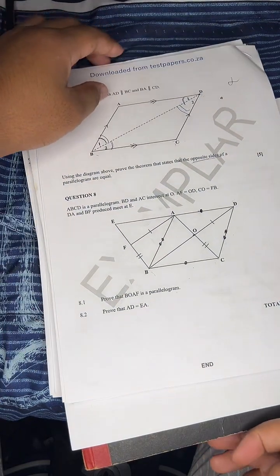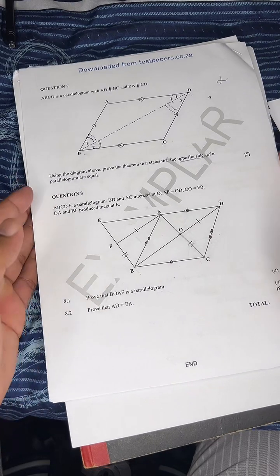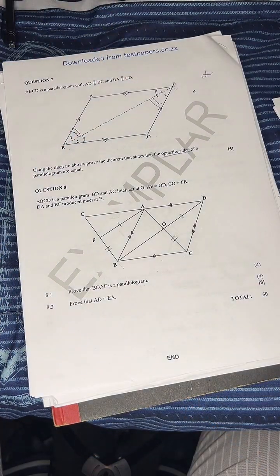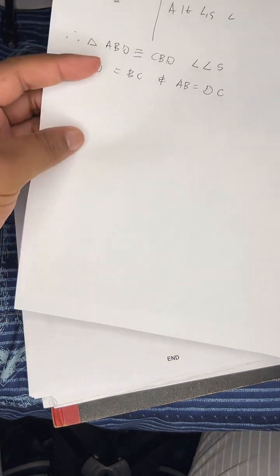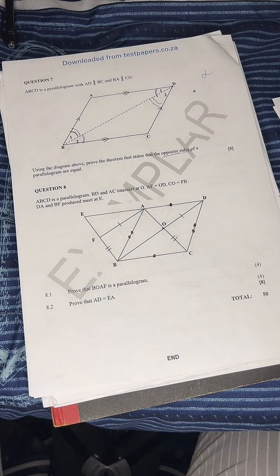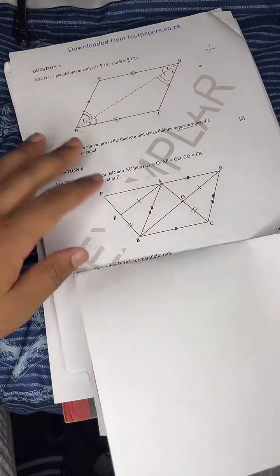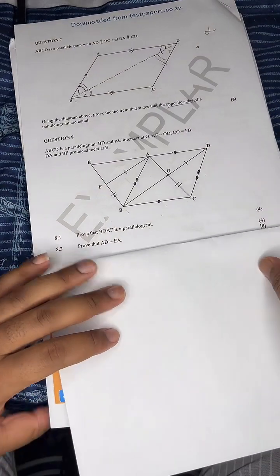Let's move to solving this question, guys. Just give me a second. Sorry. Okay, let's go.